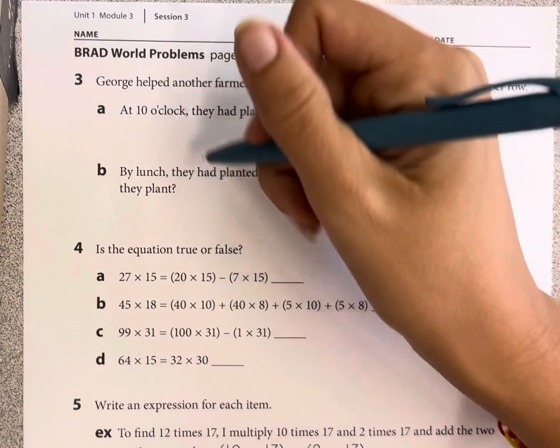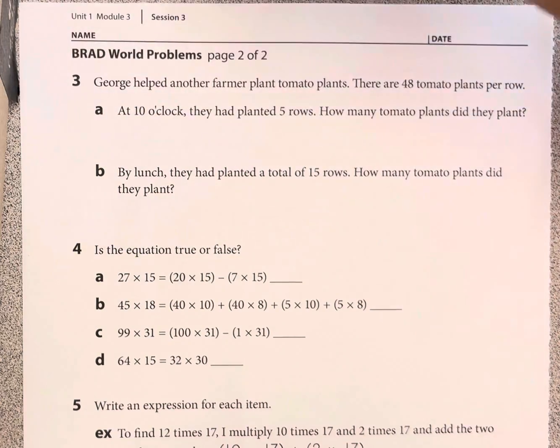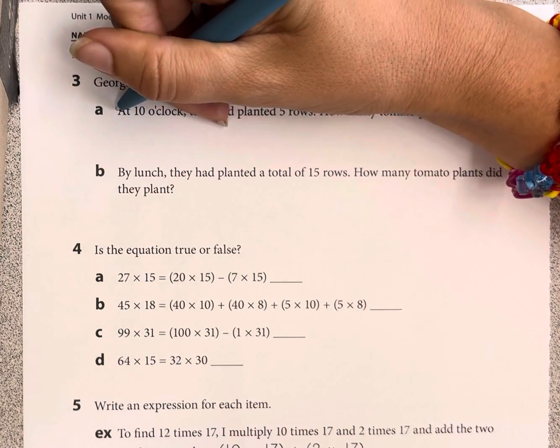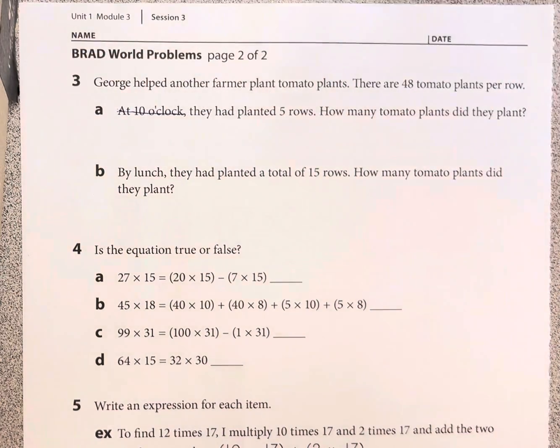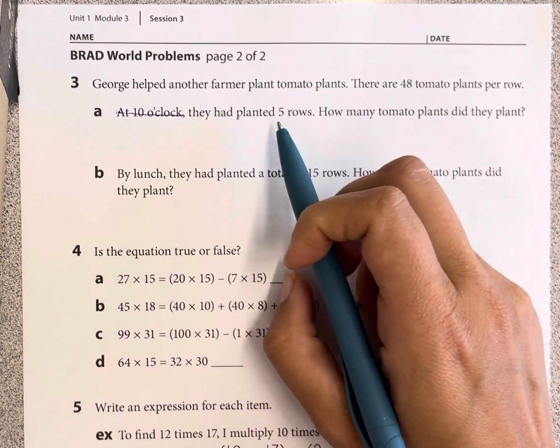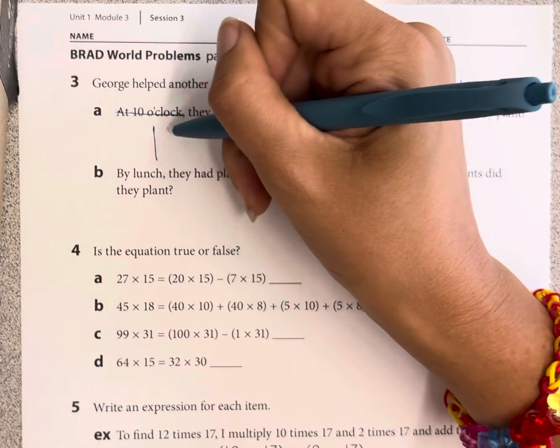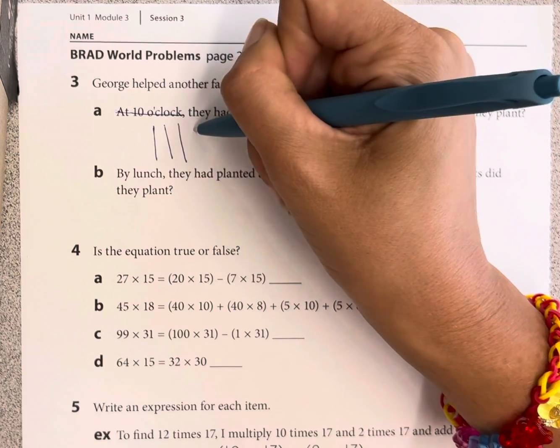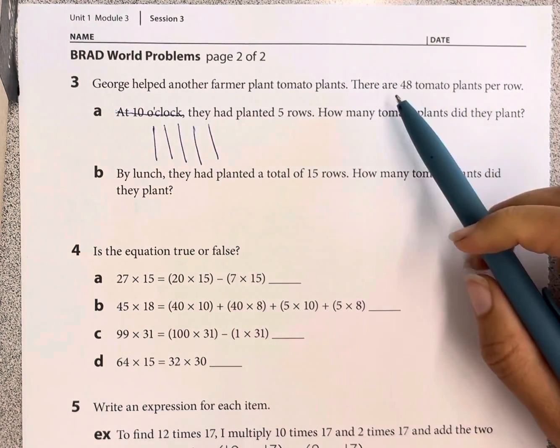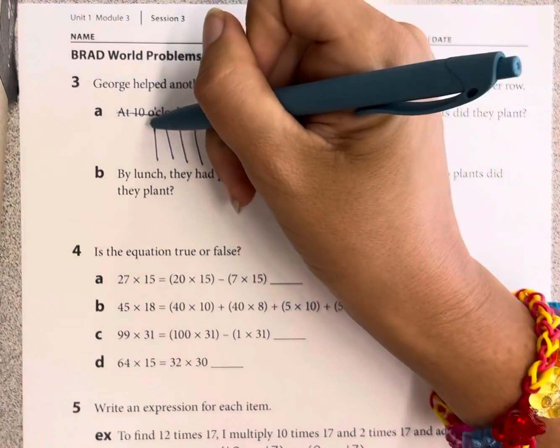So in every single row, well, first let's start with this. At 10 o'clock, does that really matter? Not right now, no. But what does matter is that they planted 5 rows. So if I picture 5 rows, 1, 2, 3, 4, 5, and then I know in every single row there's going to be 48 plants.